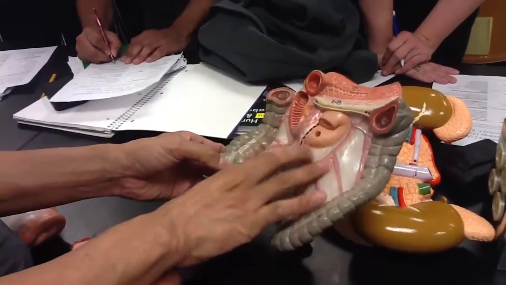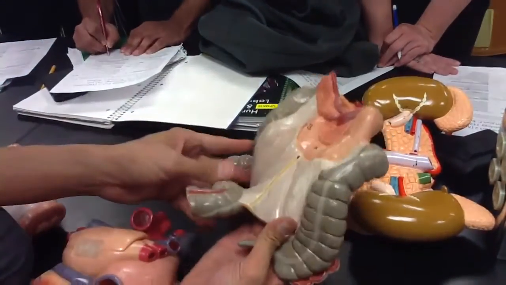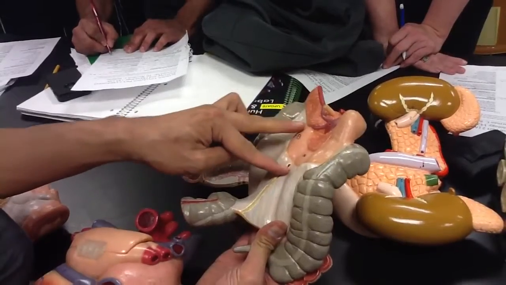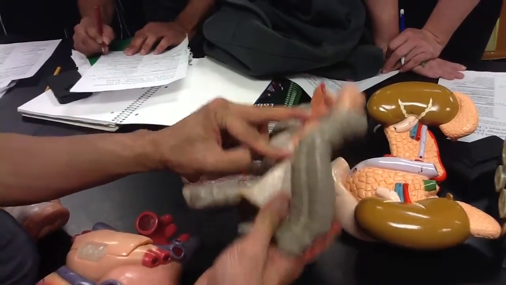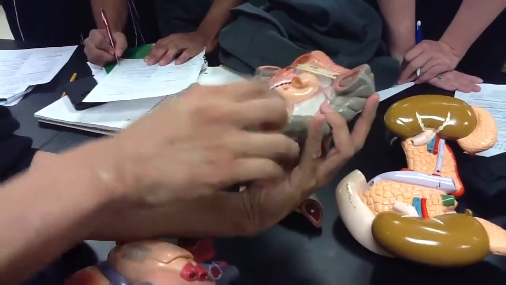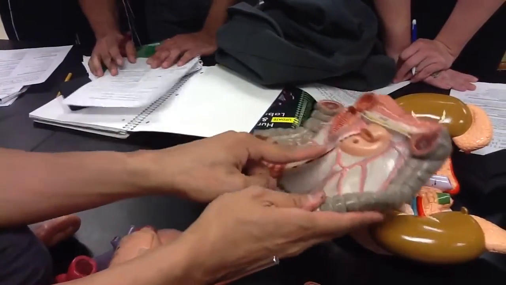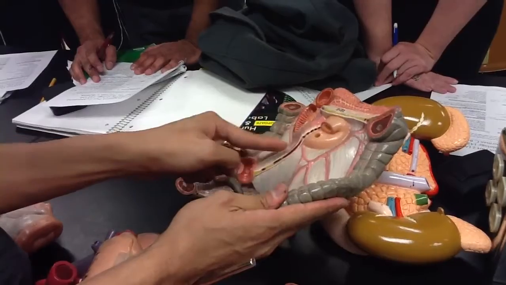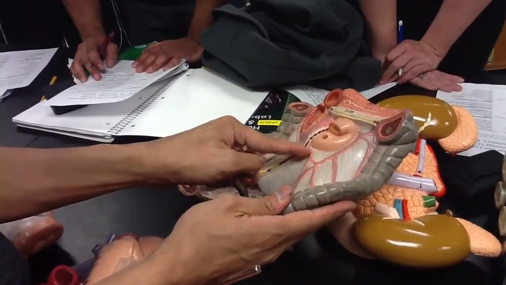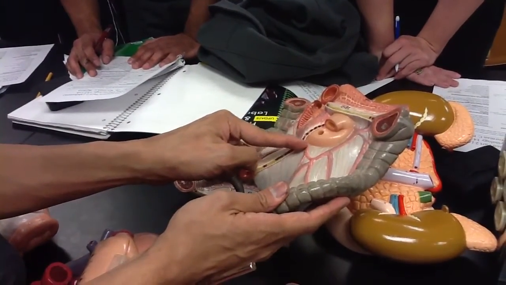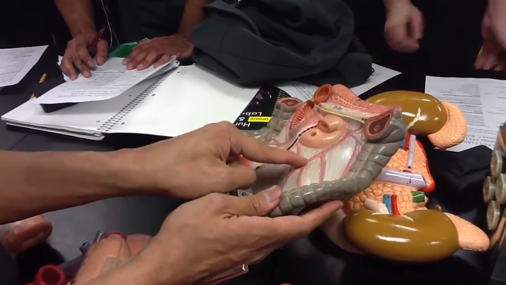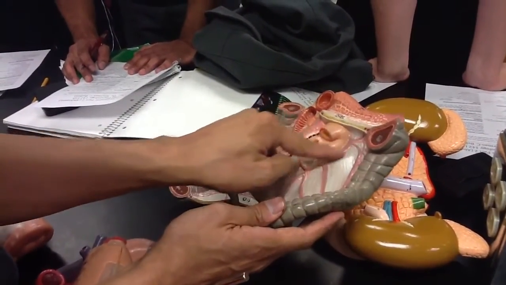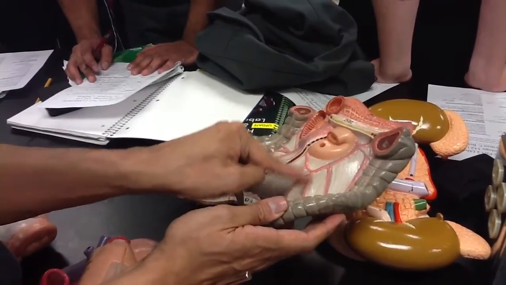Now let's look at this side of the colon. Here's my inferior mesenteric vein here, and here's my inferior mesenteric artery here. Flip it around. I now have my inferior mesenteric artery here and my inferior mesenteric vein here. So that's my inferior mesenteric artery. Once it branches over here, this is now my left colic artery. This is feeding all of this part of my colon, which is the left colic artery.